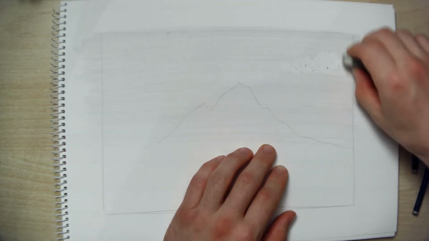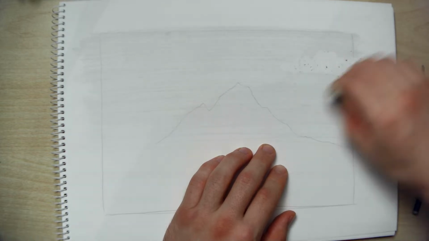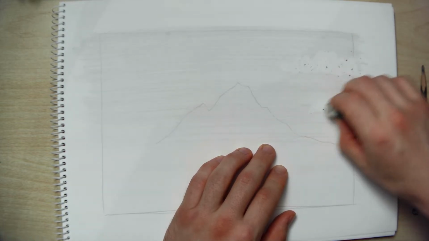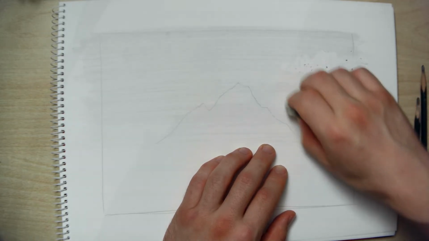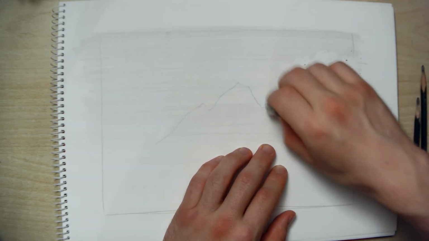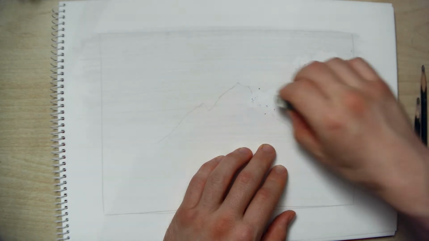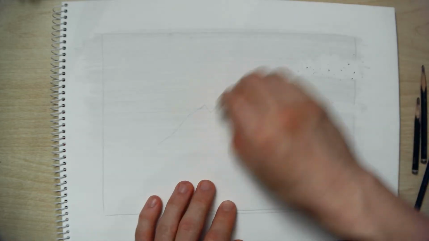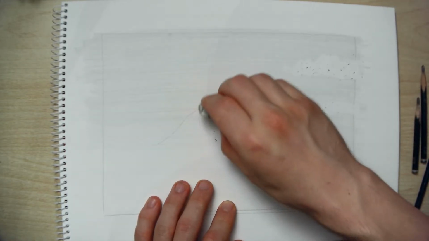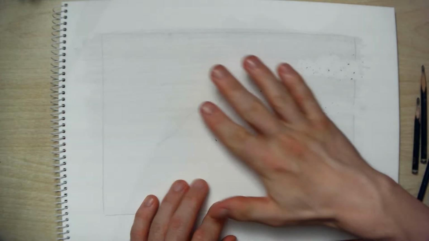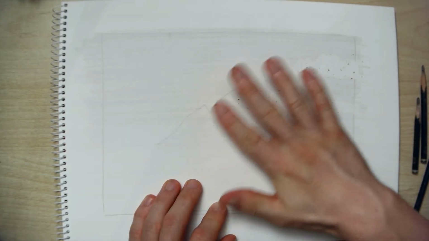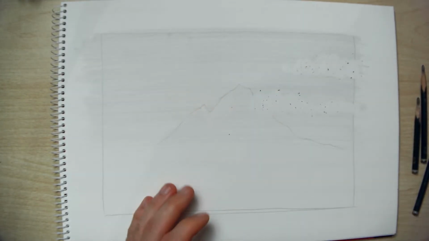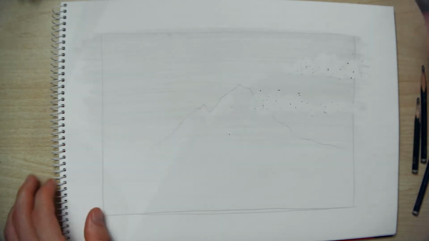Okay, let's have a little cloud up here. And maybe one down there. Let's have this one go behind the mountain, right here. Not that small anymore. Okay, and while I'm at it, I don't need to erase any area behind the mountain since I'm going to make it gray later anyway. Let me knock off the eraser residue.